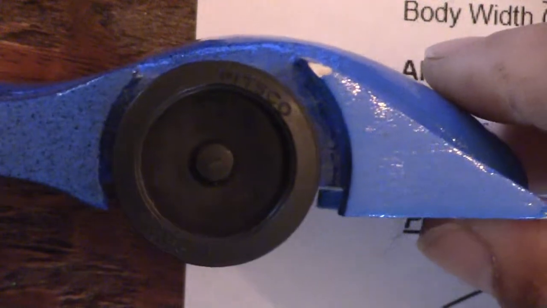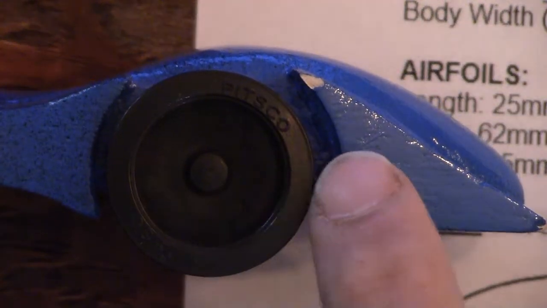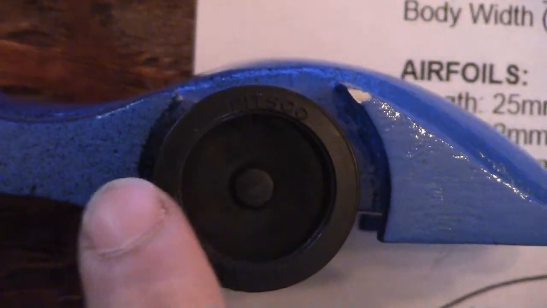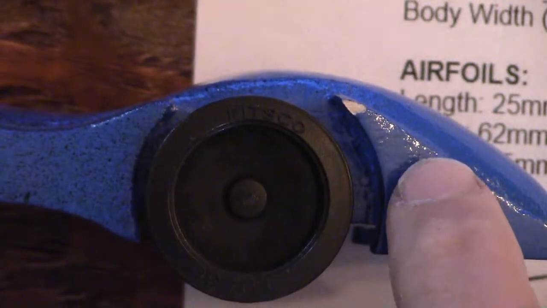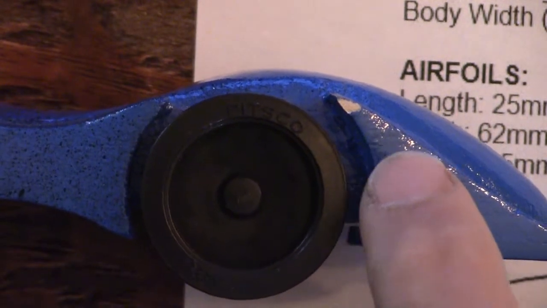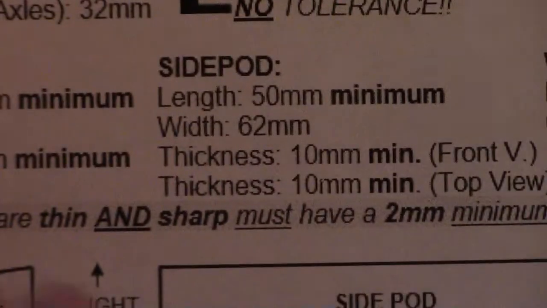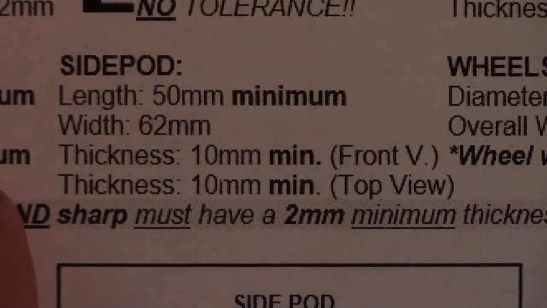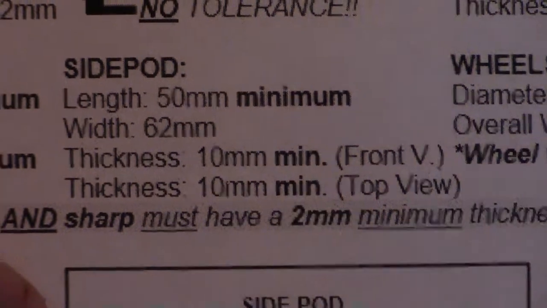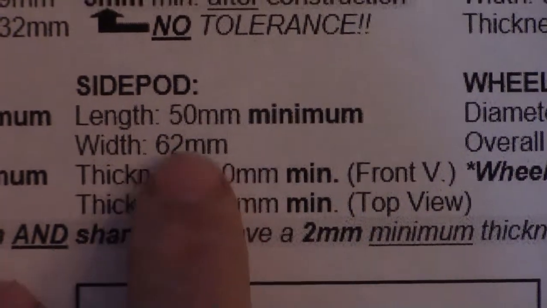Okay? On a fully assembled car like this one here, something we'll get back to in just a minute, is this gap here and this gap here between the wheels and the parts. This is a very important space that we're going to talk about in just a moment. So let's now finish with the side pod before we get to our last part, which is going to be the wheels.